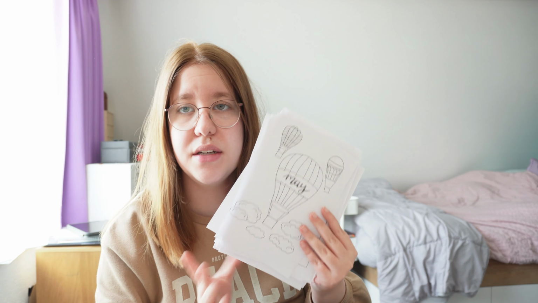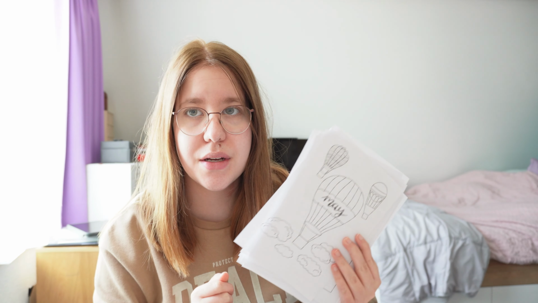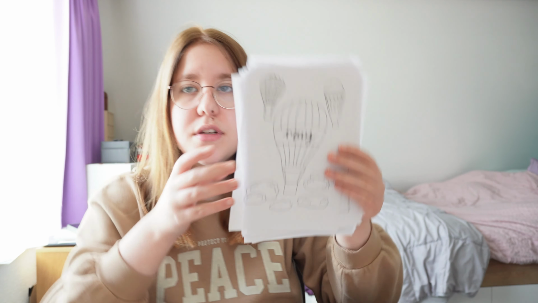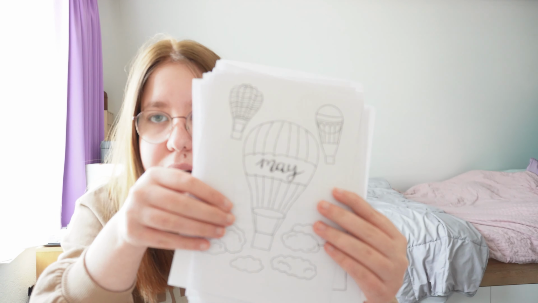So I now have all of my pages printed, and I just wanted to give a quick disclaimer. The pages are super faded, and I didn't know that our printer was mostly out of ink.